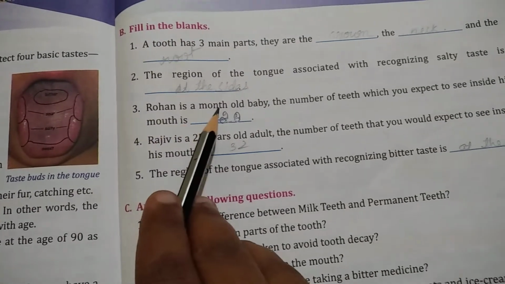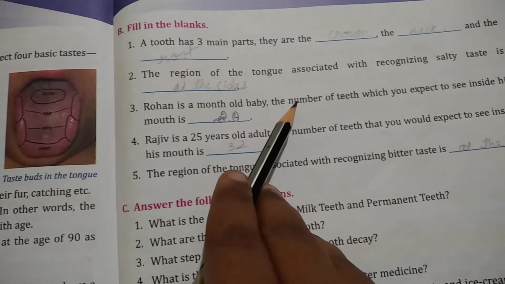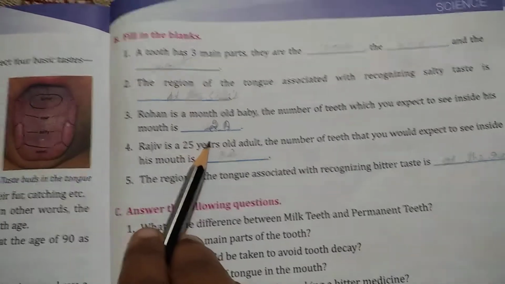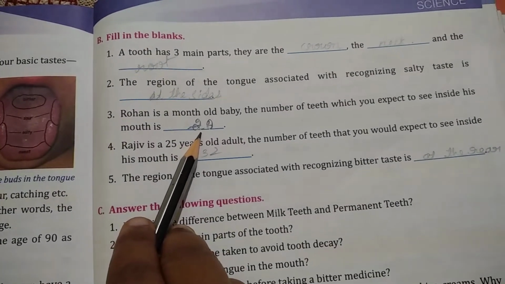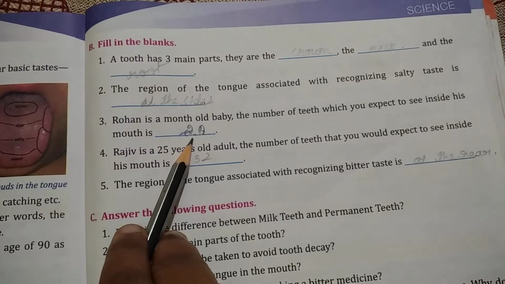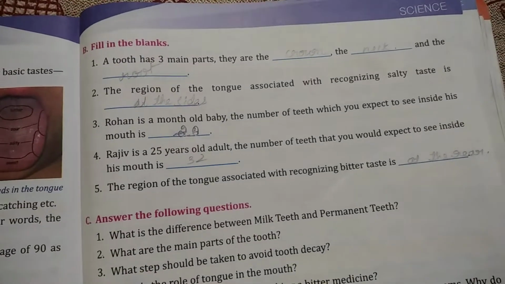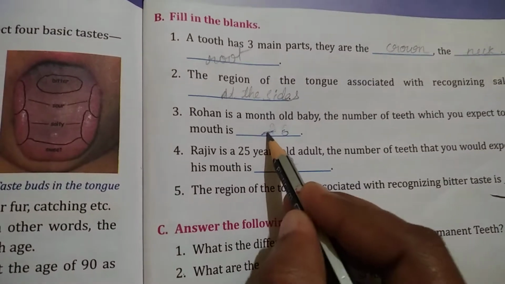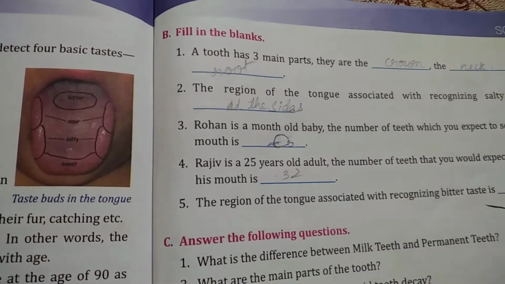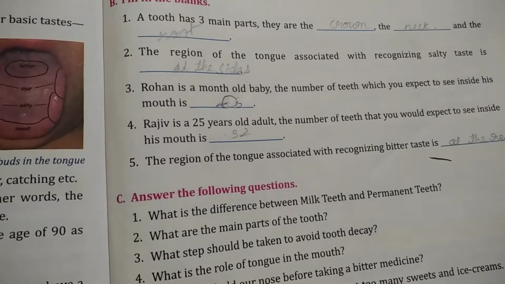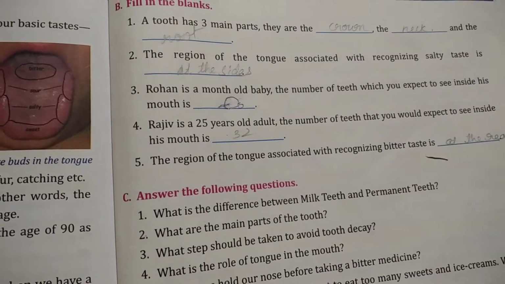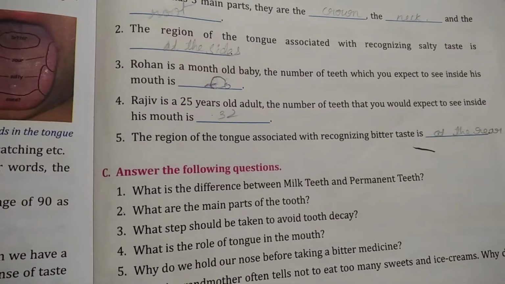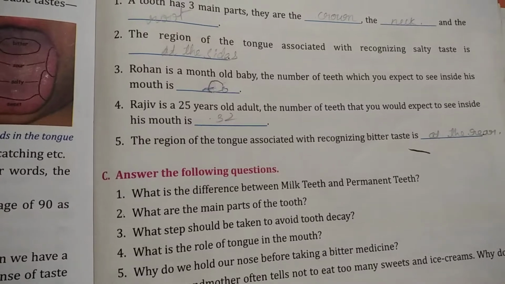Rohan is a month-old baby. The number of teeth you expect to see inside the mouth is, how many teeth will it be for the child? Because it is a month-old baby, they won't have any teeth. You can't find any teeth, right? You can mention 0. Can you find any teeth in a month-old baby? No, we can't find any teeth. After 6 months only the teeth will start growing.